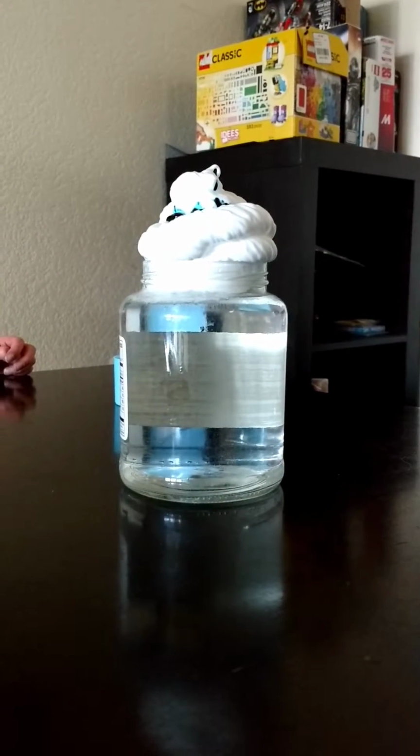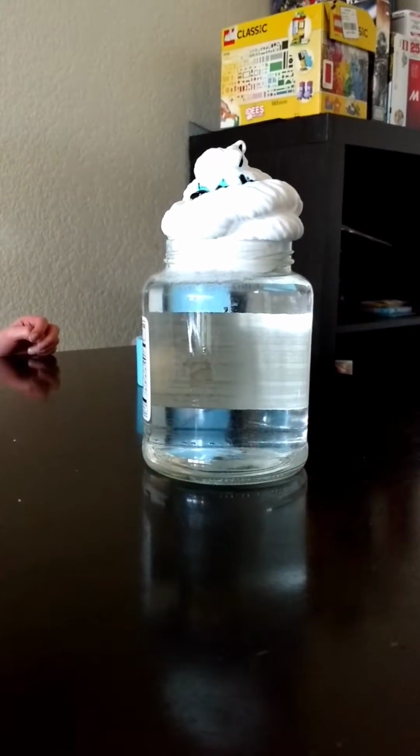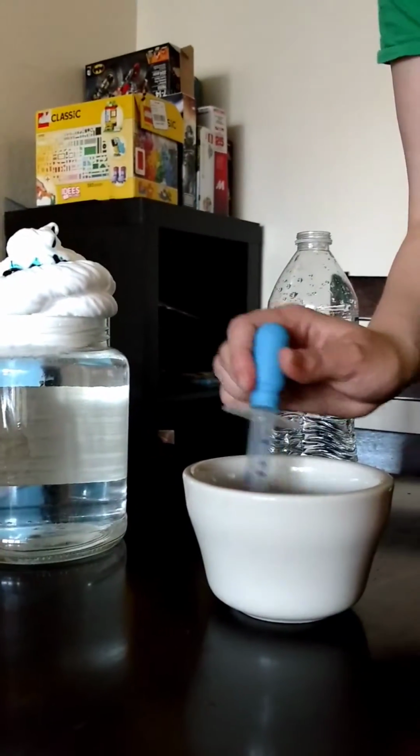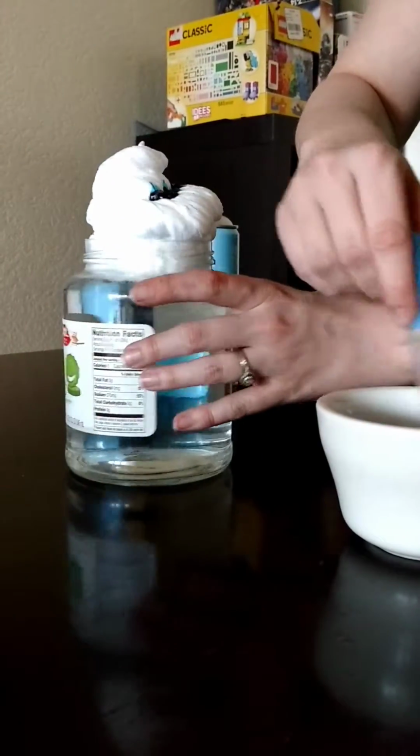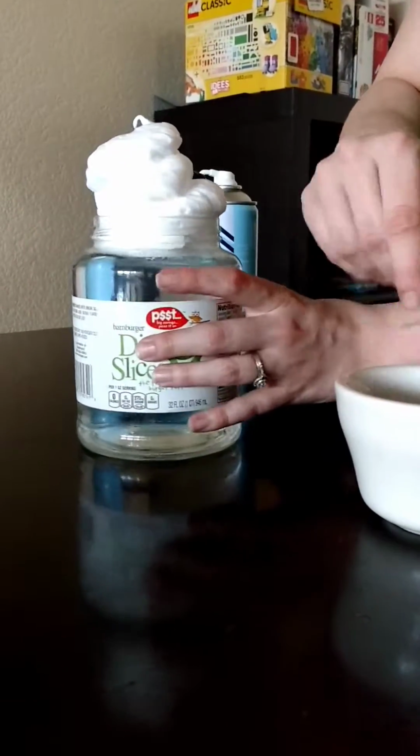Okay, so we used gel food coloring, which I thought was maybe a little too thick, and it'll take just a little bit longer. So I mixed some of it with some water.